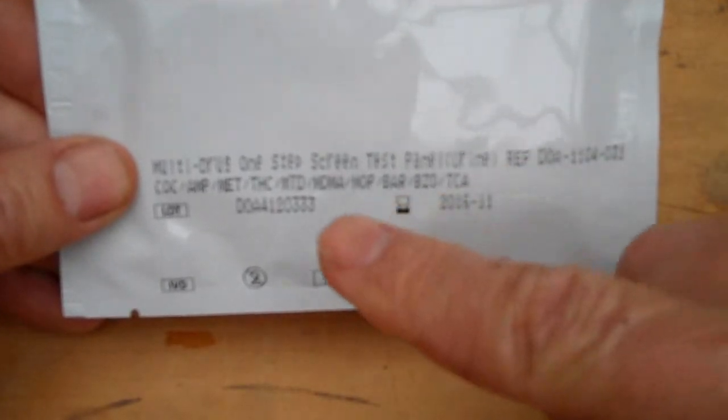This is available in a multiple choice of different panel combinations, but our standard 1104 in the UK is cocaine, amphetamine, methamphetamine, cannabis, methadone, ecstasy, opiates, barbiturates, benzos and TCA.